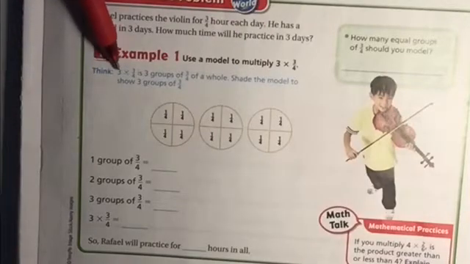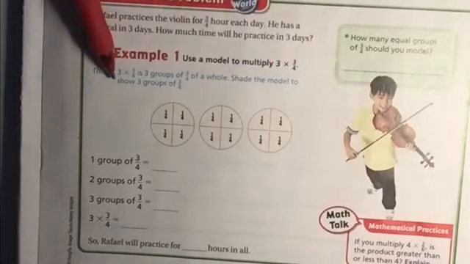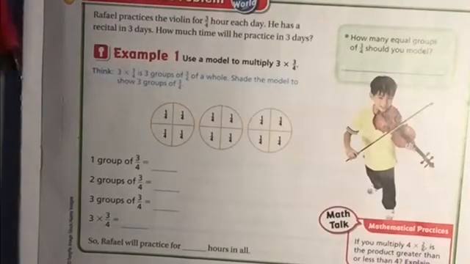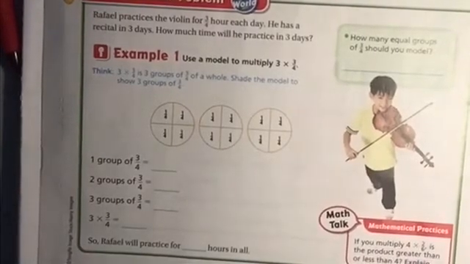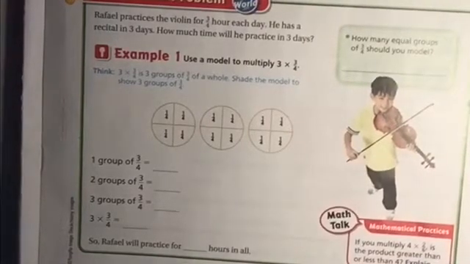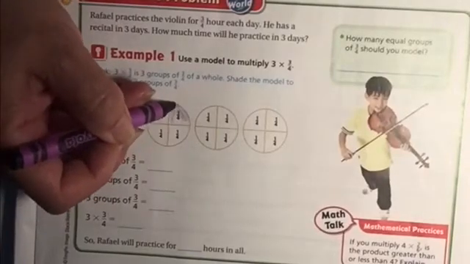It says think, 3 times 3/4 is 3 groups of 3/4 of a whole. Shade the model to show 3 groups of 3/4. Ooh, I love shading. Let me grab some crayons here to do that. I can shade 3/4, and I know you can too. So if you have your crayon out, go ahead and shade 3/4.